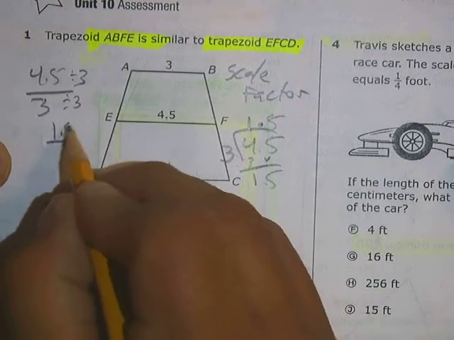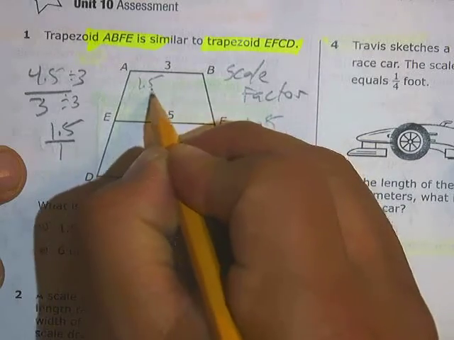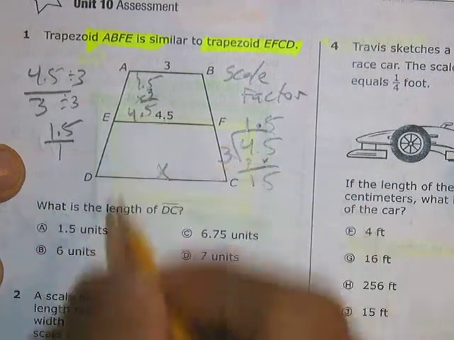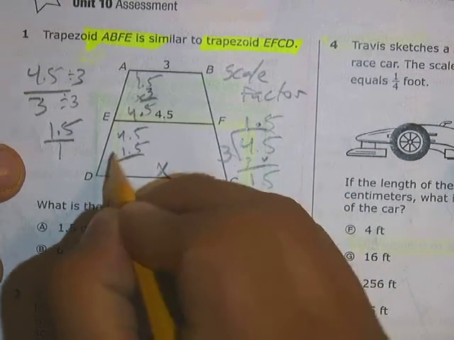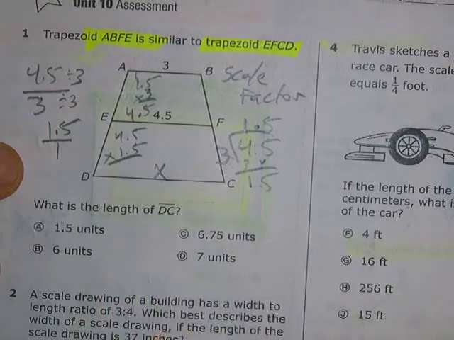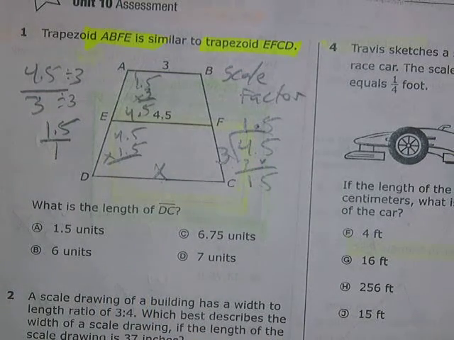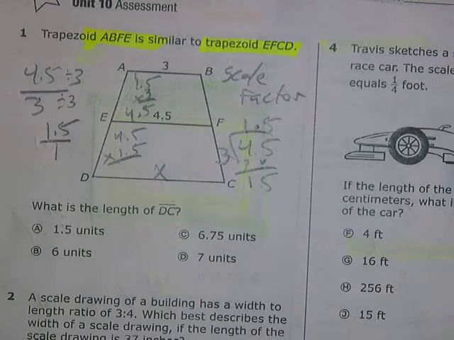If I simplify by 3, 3 goes into 3 once. How many times does 3 go into 4.5? 4.5 divided by 3: 1, bring the 5 down, 3 into 15 is 5. So 1.5. That means my scale factor is 1.5. That means 1.5 times 3 will give me 4.5, and so 4.5 times 1.5 should give me this answer here. You figure that out. What does that give you?